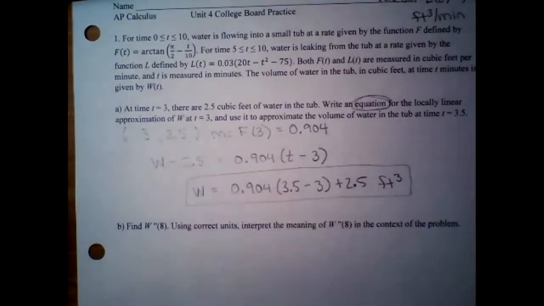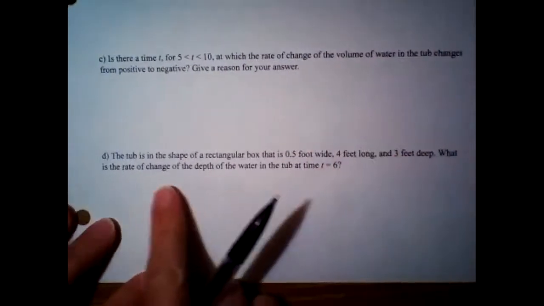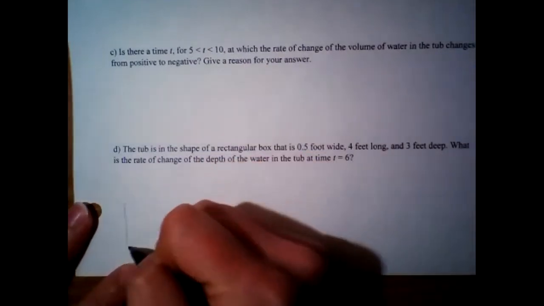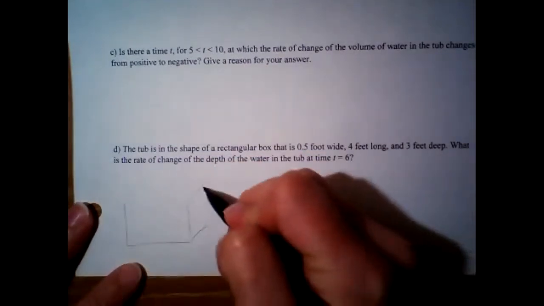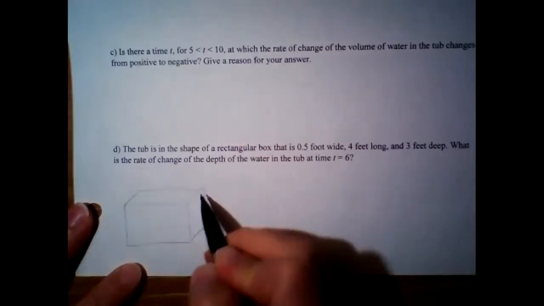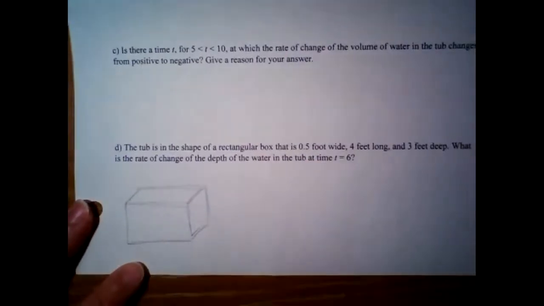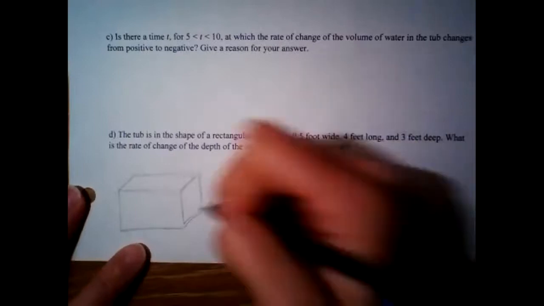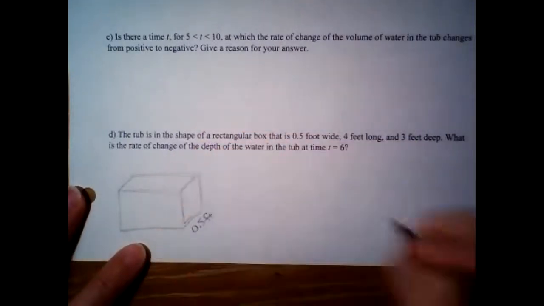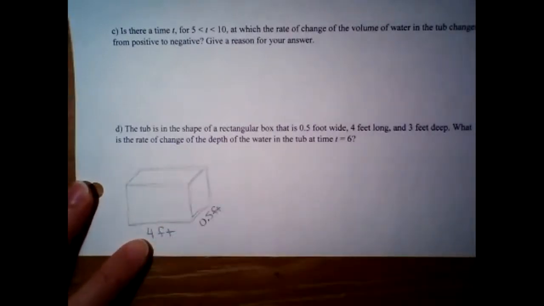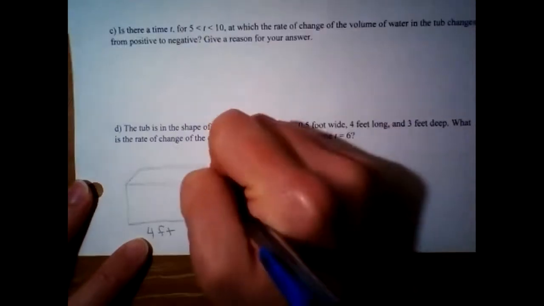All right, we're just going to do one more on the front of this paper. I'm going to do letter D, because this is the one that's a related rate. So D says the tub is in the shape of a rectangular box. So you want to think like a really big fish tank. So it's in the shape of a rectangular box like this. Use your imagination. It is 1 foot wide and 4 feet long. And what does it say? 3 feet deep.